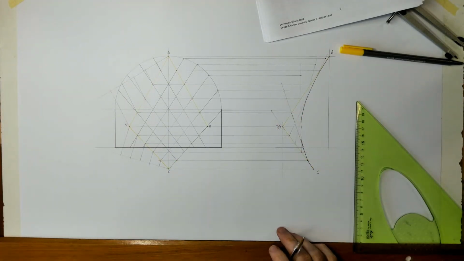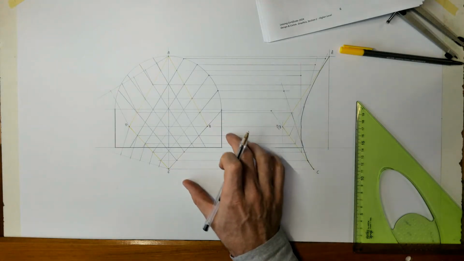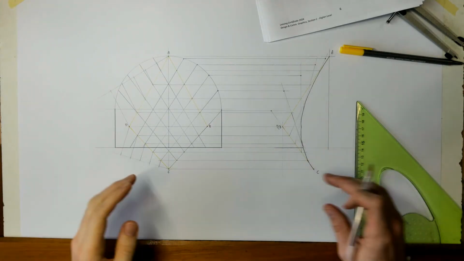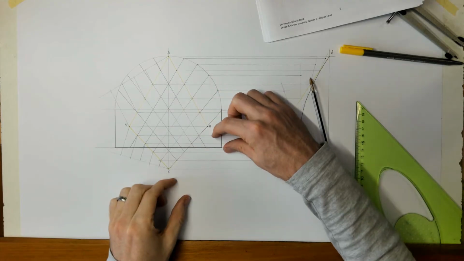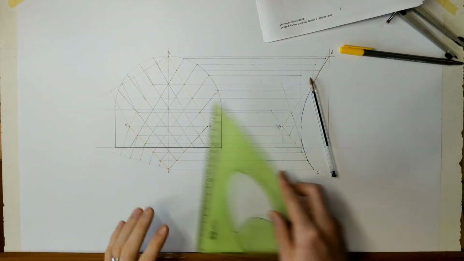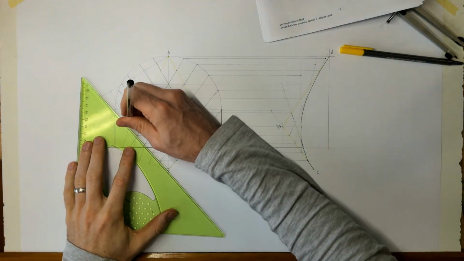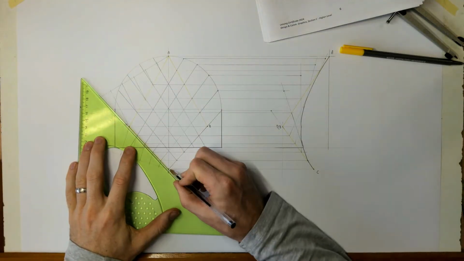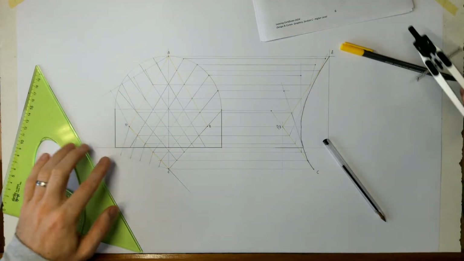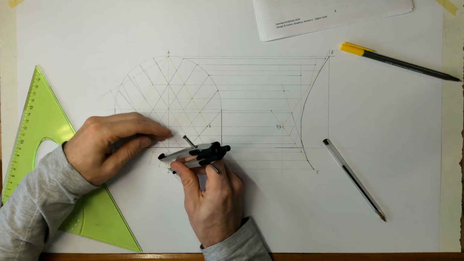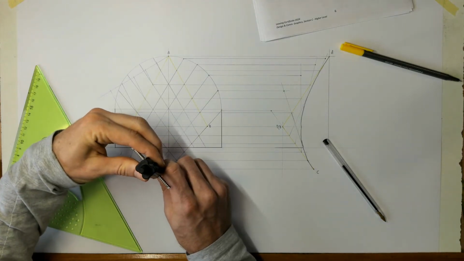Okay, now we're at a point where we've run out of elements. So we're actually going to create another section of elements down here. So I'm going to extend DC. That distance we have between each element here, I'm going to step off.